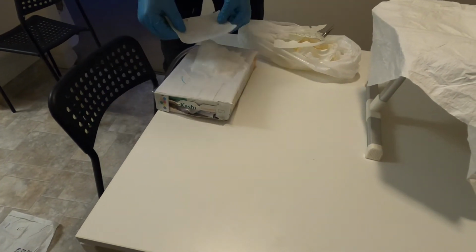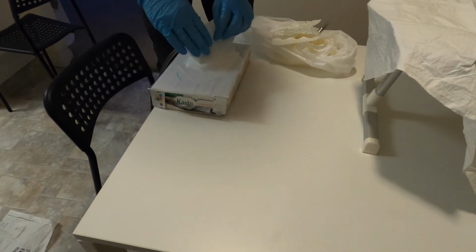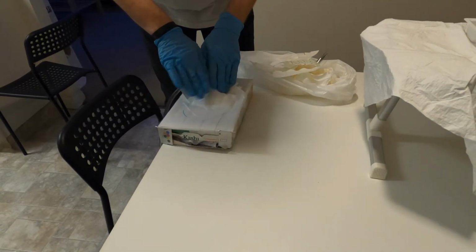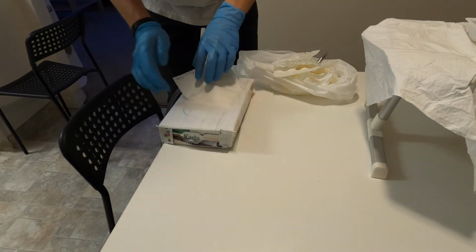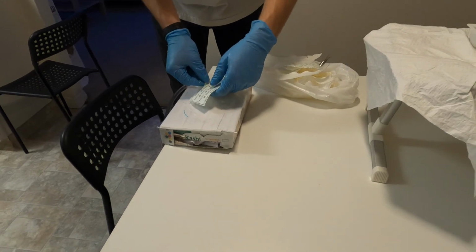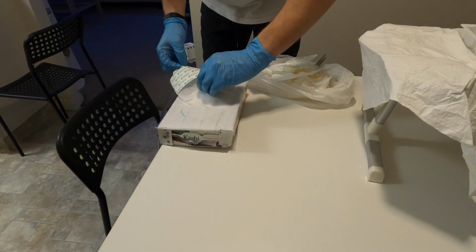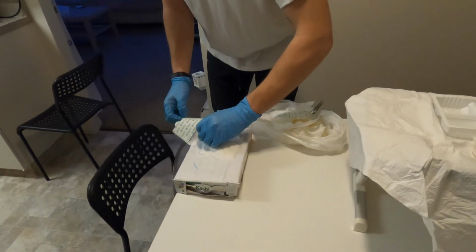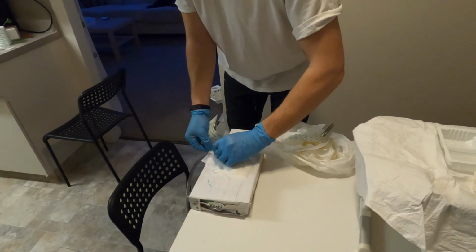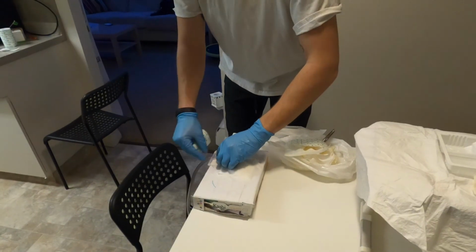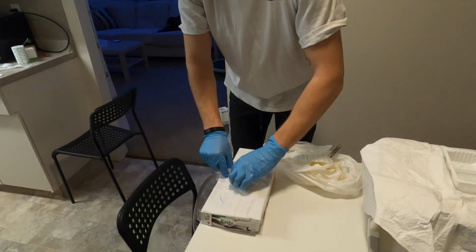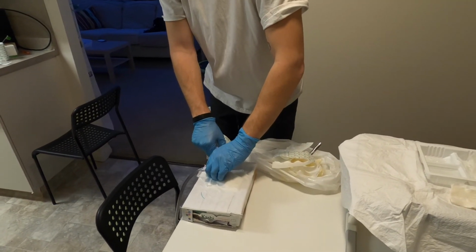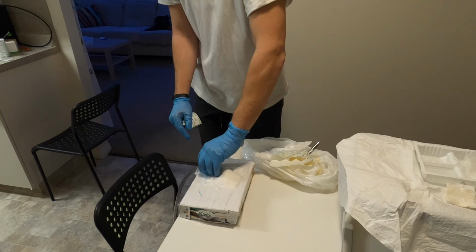Okay, I can go like this, just overlap here. Like so. And then with this other portion, I'm going to make sure to tent around the chest tube. Like so. It's a little folded over on the top there, but the important part is that it's tented and secured right next to the chest tube, which it is.